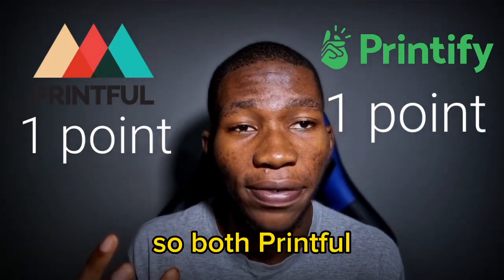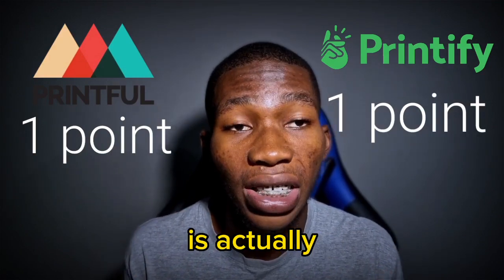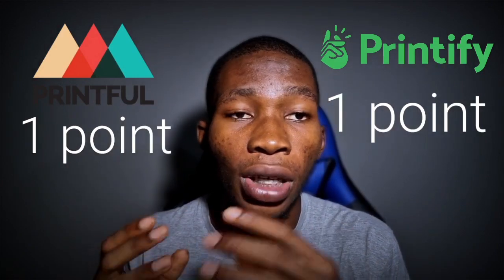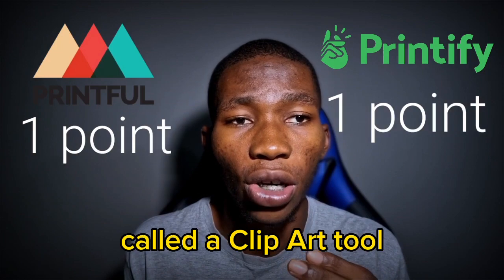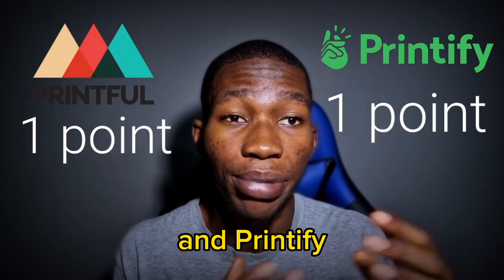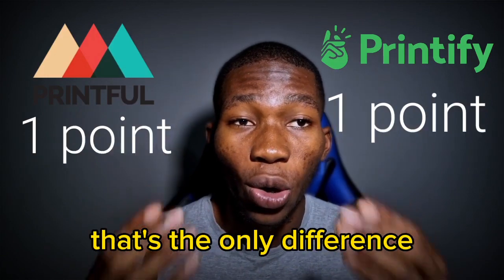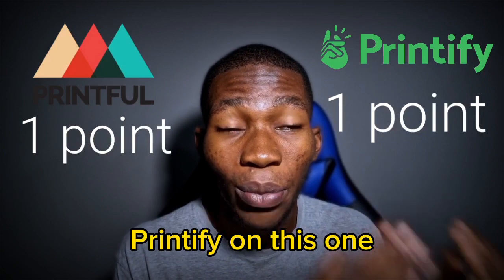So both Printful and Printify, they both have design generators. So which one is actually better? Now here, the both of them are almost the same thing, just that Printful is going to have the win here, because Printful itself has something called a clip art tool and Printify doesn't have that. So that's the only difference between the both of them. Just a very little thing that Printful is using to win over Printify on this one.